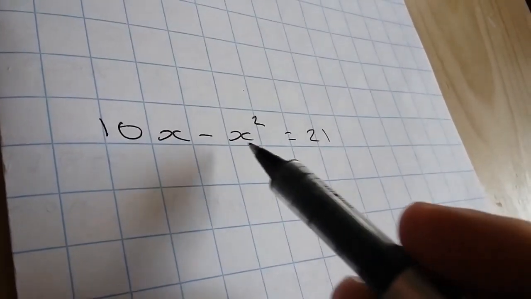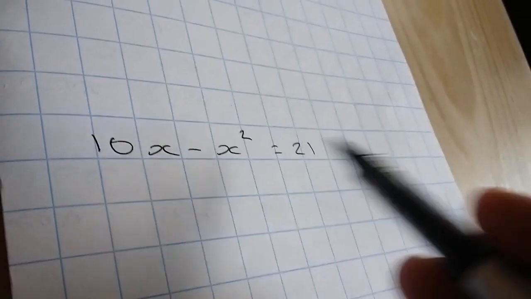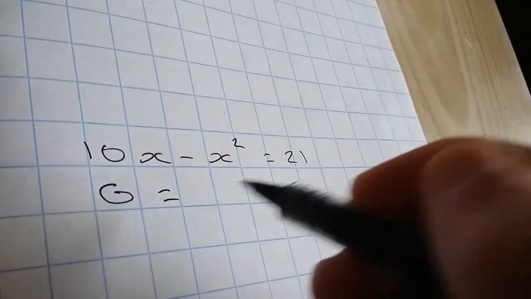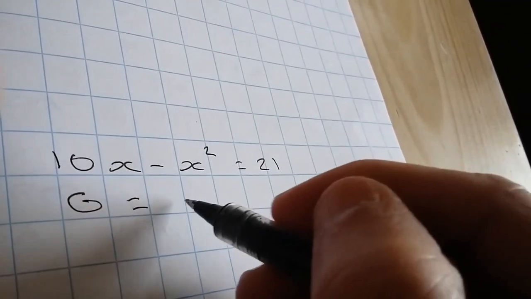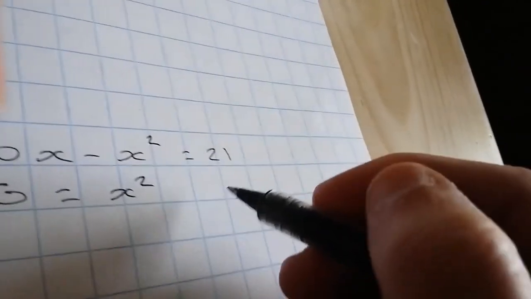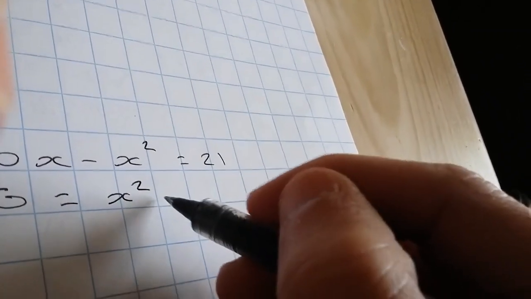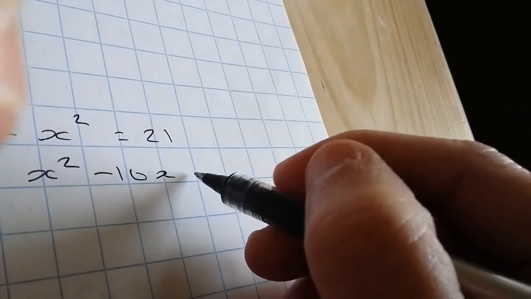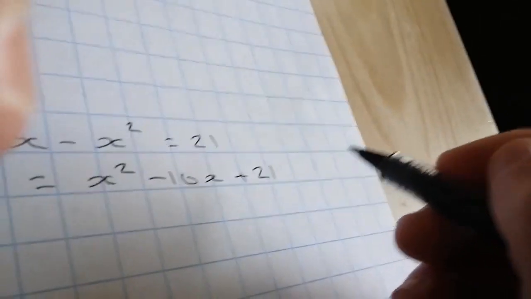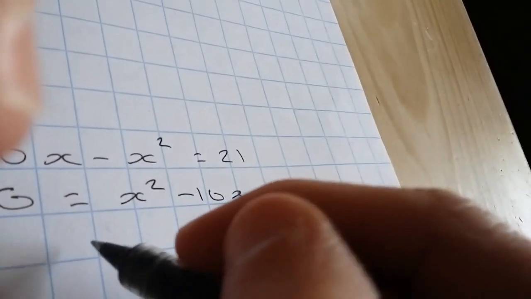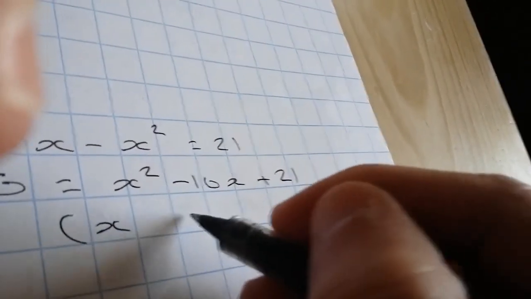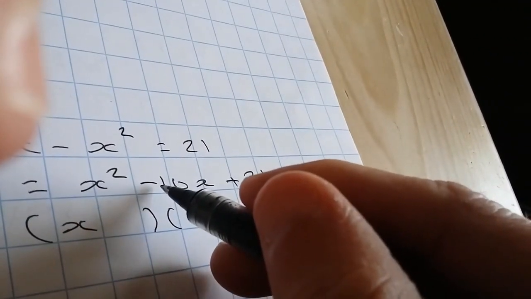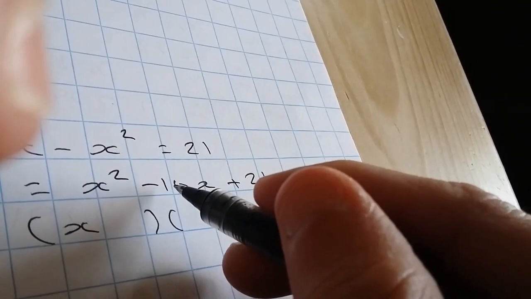So again, I don't like that negative x squared, so I'm going to actually move them both over to that side. So I'm going to leave my 0 here. I'm going to take that minus x squared over there to give me plus x squared. And then I've got minus 10x, because that's moved from there across to there. That 21 has remained positive. So I've got that there. Now, 21. Think about factors of 21. I would say 3 and 7, because 3 and 7 will both give me, when I add them up, 10.